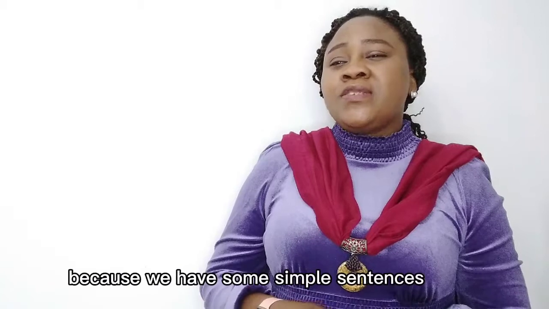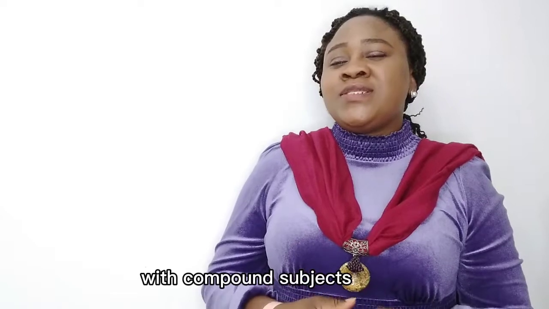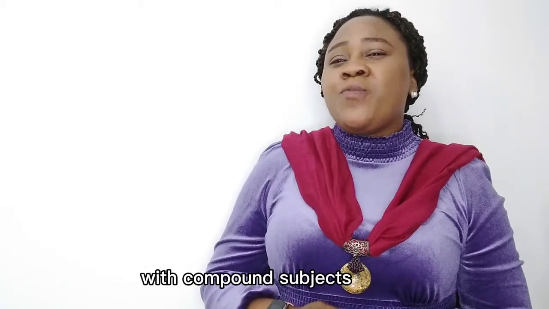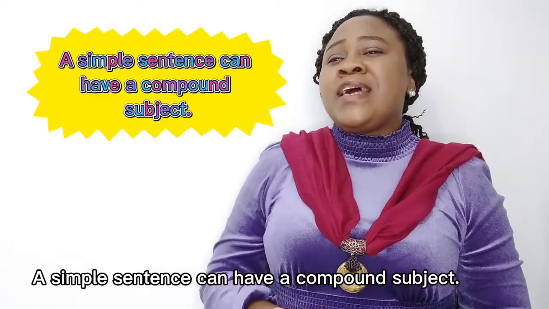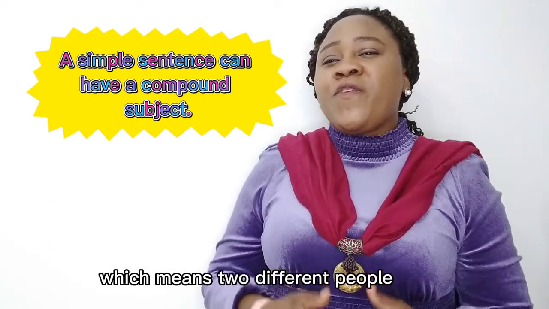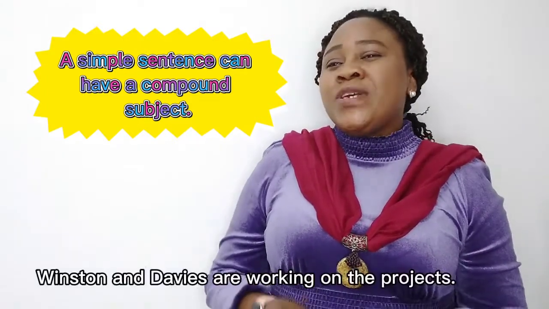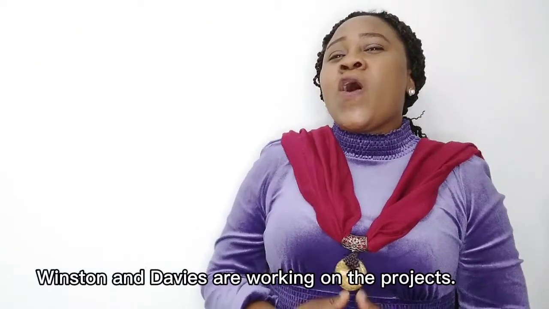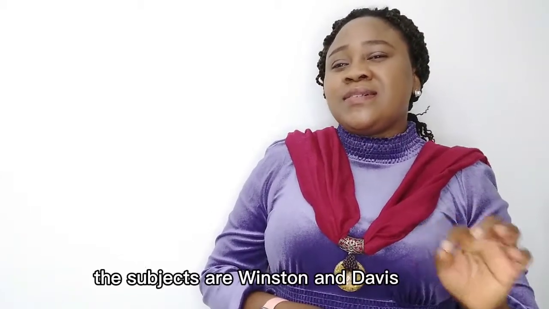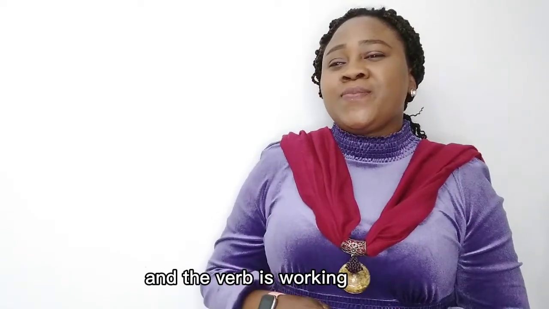That's not all, because we have some simple sentences with compound subjects. Let's see some examples. A simple sentence can have a compound subject, which means two different people or things are doing the same action. For example, Winston and Davies are working on the project. In this sentence, the subjects are Winston and Davies, and the verb is working.